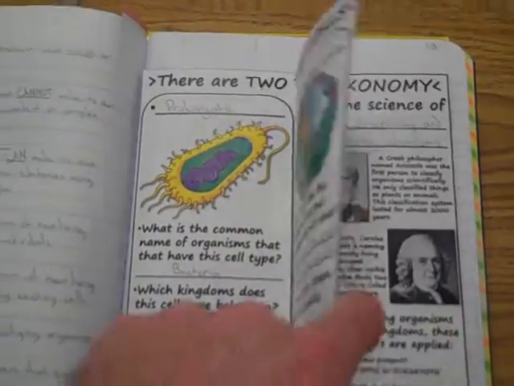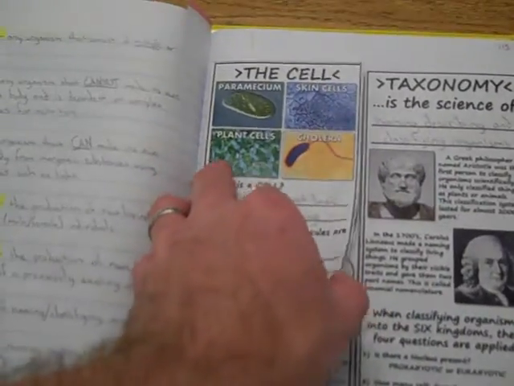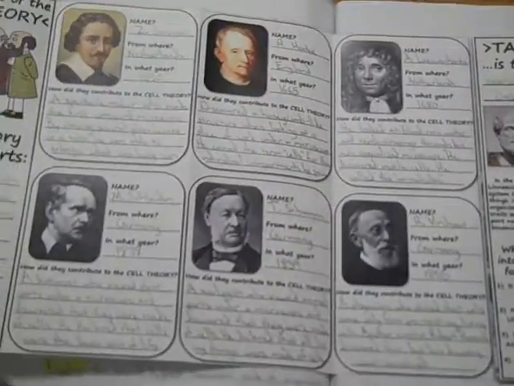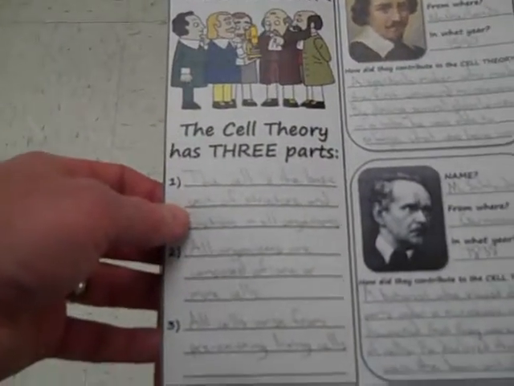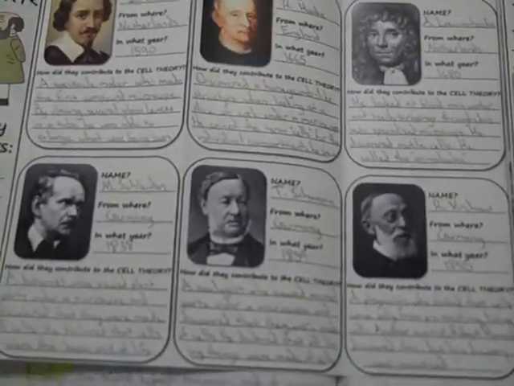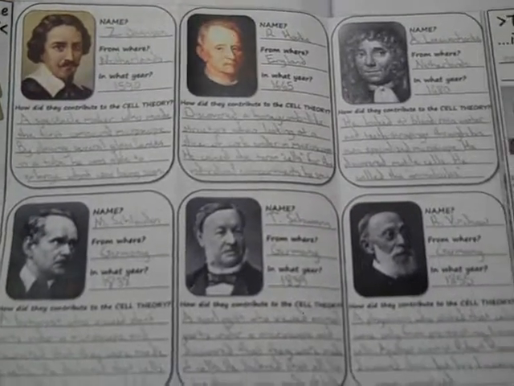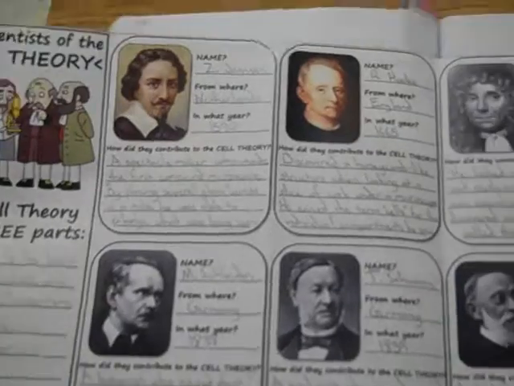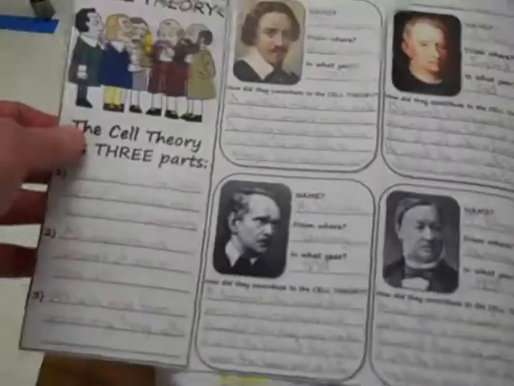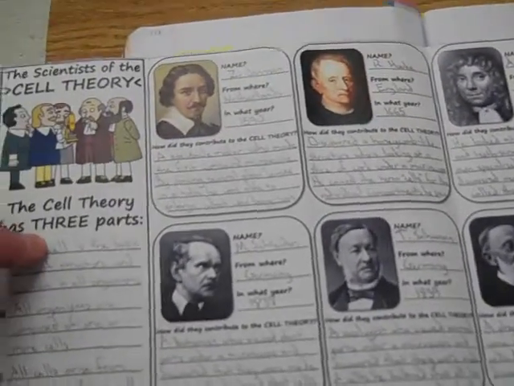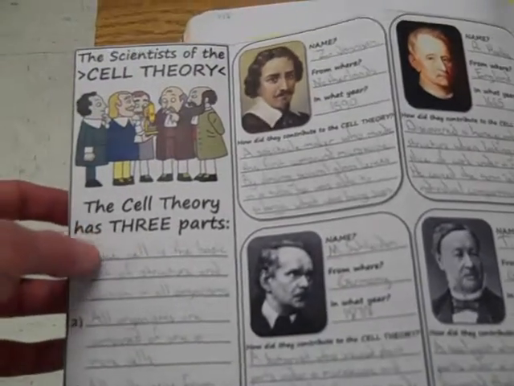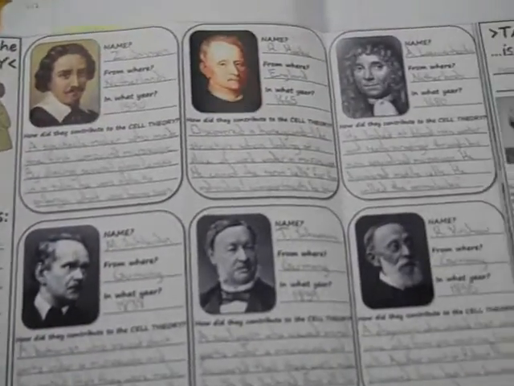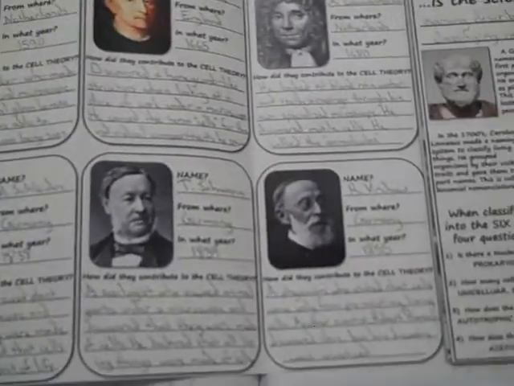Okay, so this closes back up, and then on the left you've got the history of the cell theory and the 3 parts of the cell theory. I actually have a PowerPoint that I present with this, and students have to fill this out as I go through the PowerPoint, but just because I have a PowerPoint that goes with it doesn't mean you have to use that PowerPoint. If you want them to do internet research and look these people up, you can.